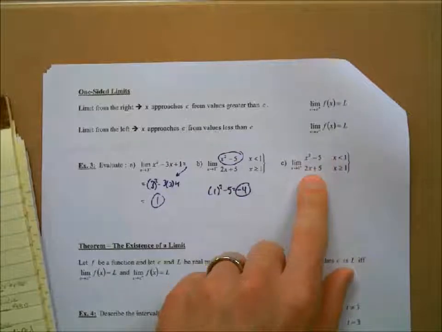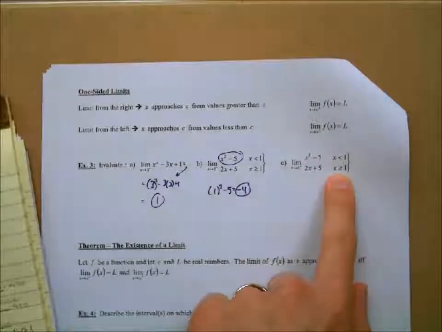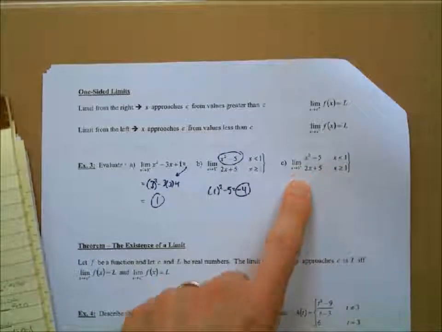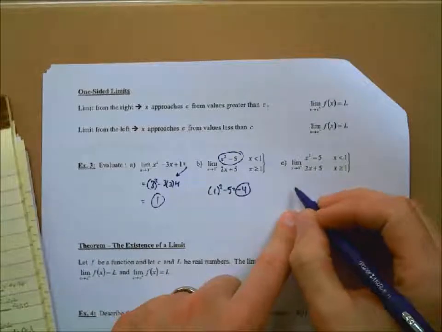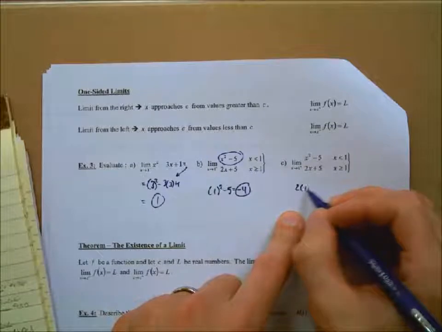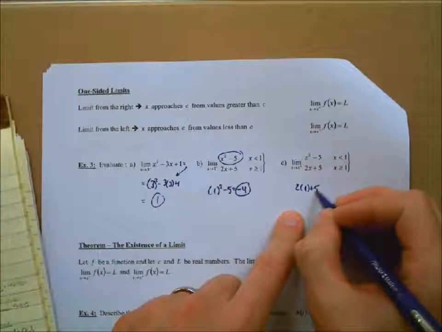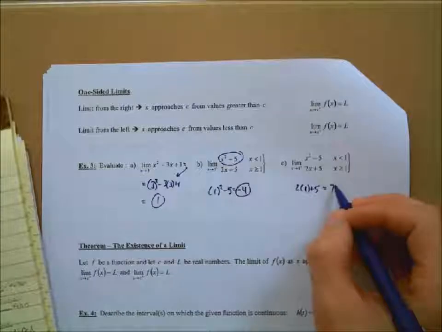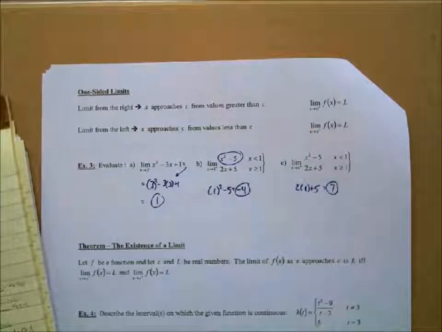Then letter C, same piecewise function, same definitions for the x values, but now we're approaching 1 from the right. Which piece should we use? The bottom piece. Again, we can just use a direct substitution: 2 times 1 plus 5 equals 7.